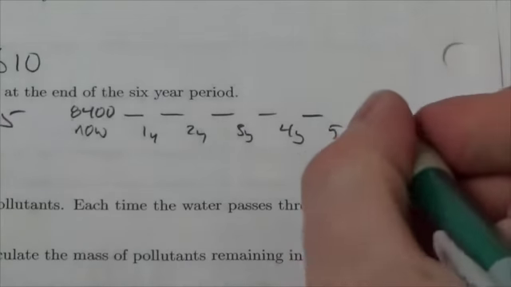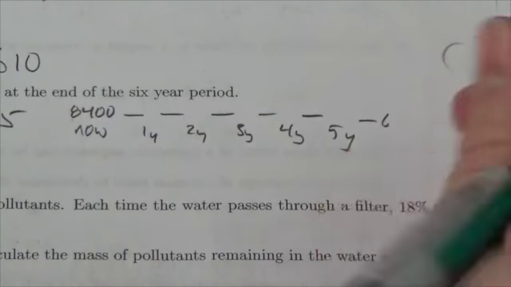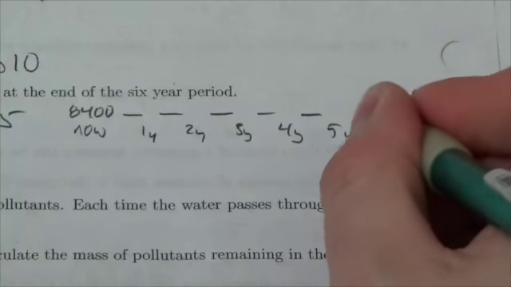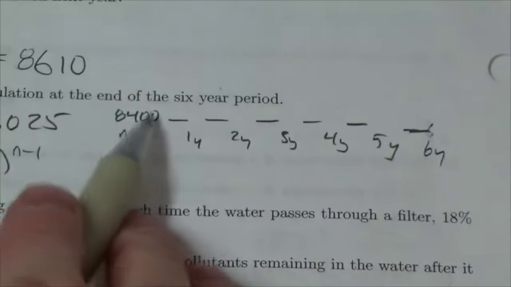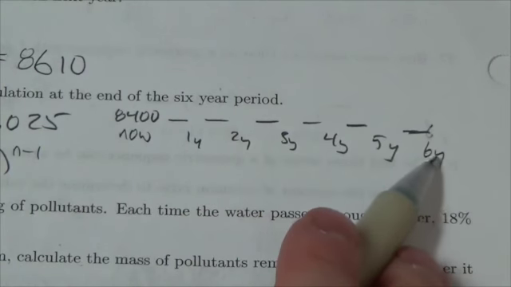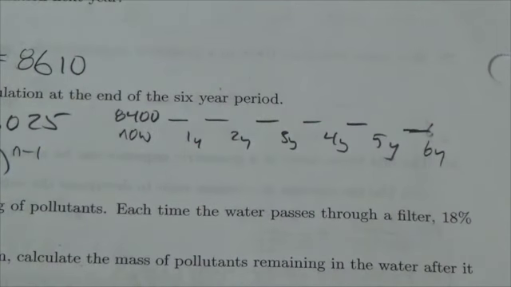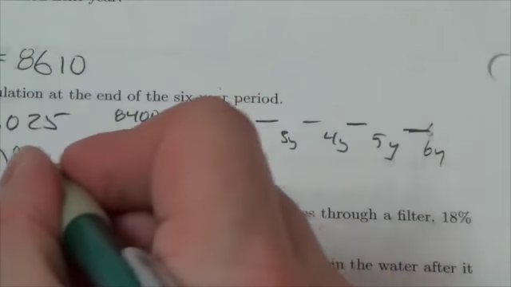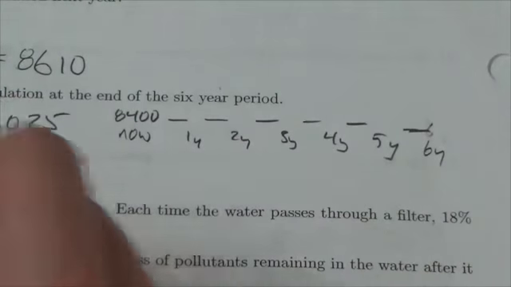6 years later, if I treat this as my first term, that's 1, 2, 3, 4, 5, 6. Well, that's 7 terms, not 7 years. It's 6 years, but 7 terms. So n in this case has to be 7.